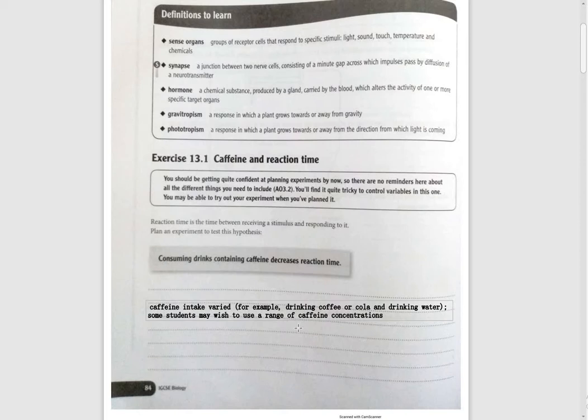Since it's about a hypothesis, you need to state what the effect is. You basically have to either prove that the statement is accurate, or if the statement is wrong, you need to show how it is wrong. Let's look at the first point over here, which is caffeine intake.